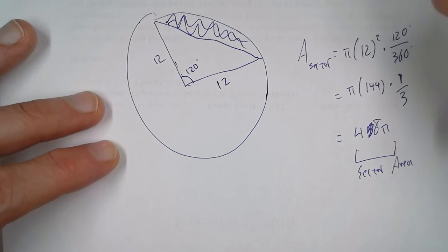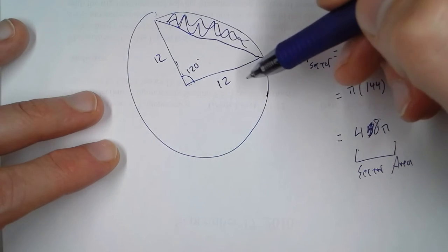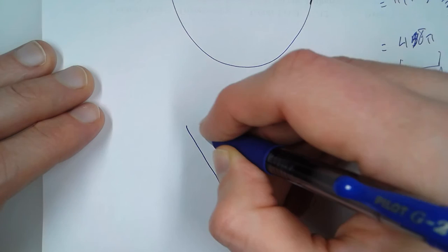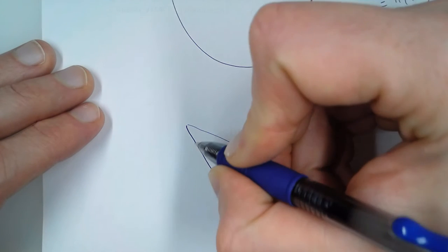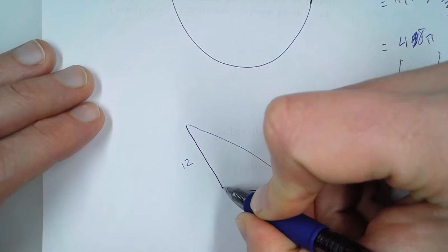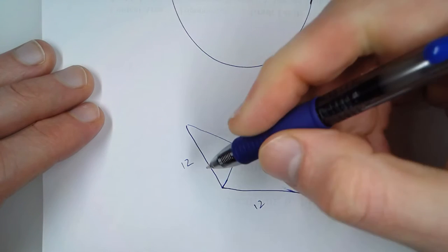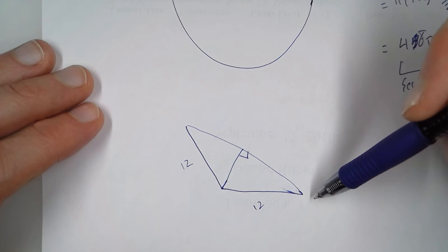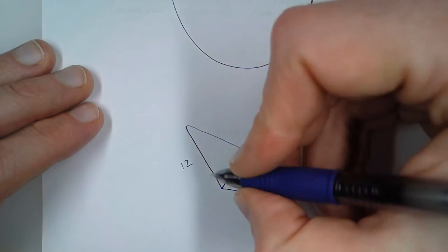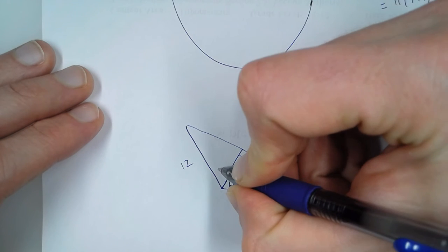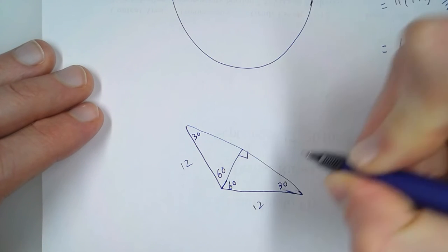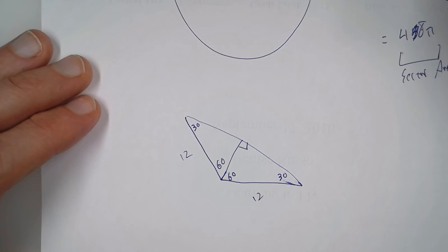But from that, we have to subtract the area of this triangle. And so what we've got is we've got 120 degrees. We've got 12, we've got 12. Now what I'm going to do is I'm going to take this and draw the altitude. Now since this triangle is isosceles, this also is the angle bisector. So that breaks this into 60 and 60, which breaks this into 30 and 30. So what we have is we have two 30, 60, 90 right triangles.